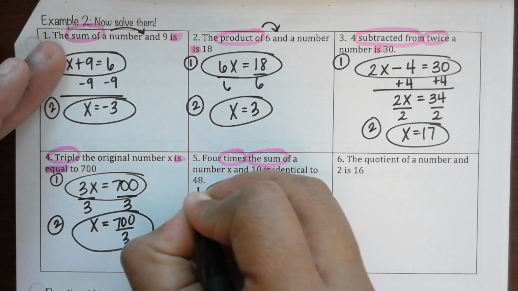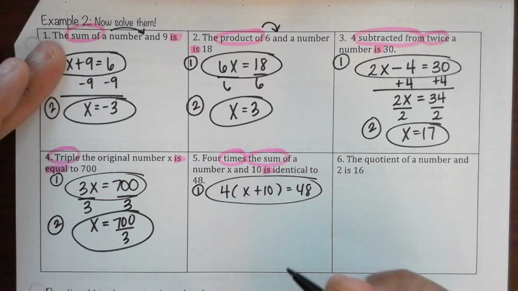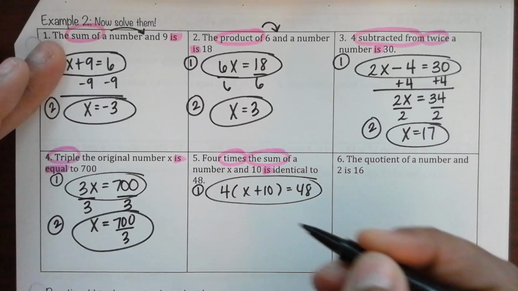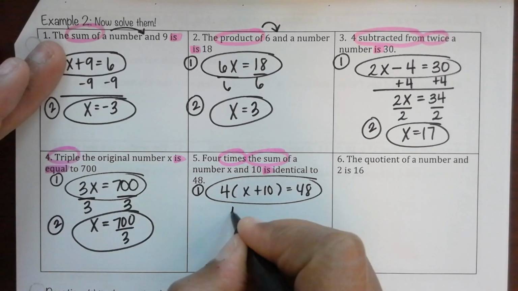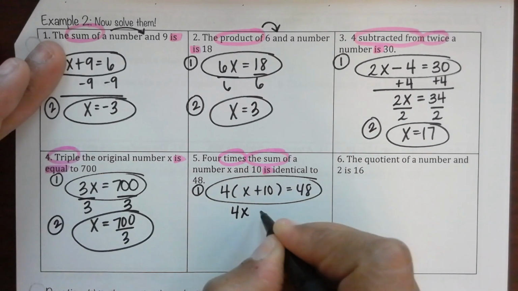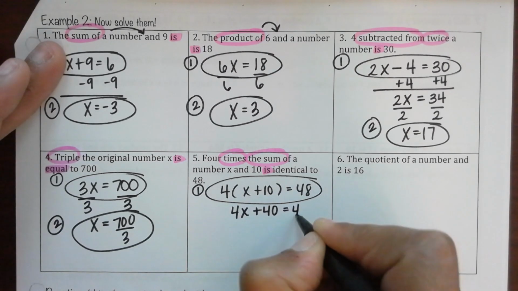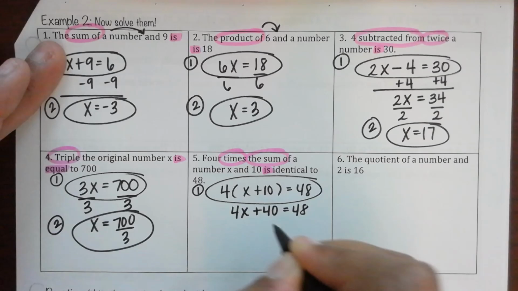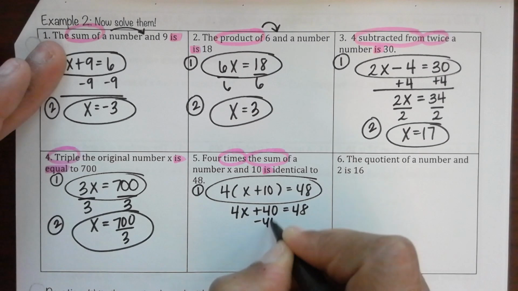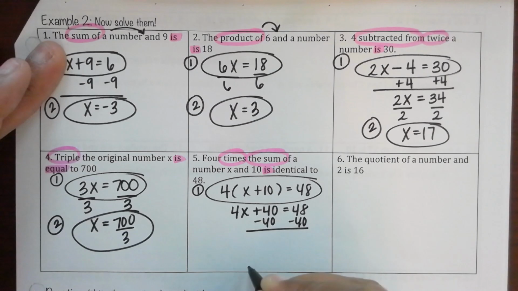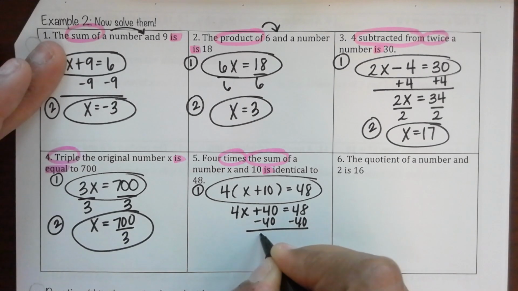Now how do I solve this? 4 times x, which is 4x. Then, 4 times 10, which is 40. Absolutely. What do I do from here? Subtract 40 on both sides. So it's being brought down, 4x.